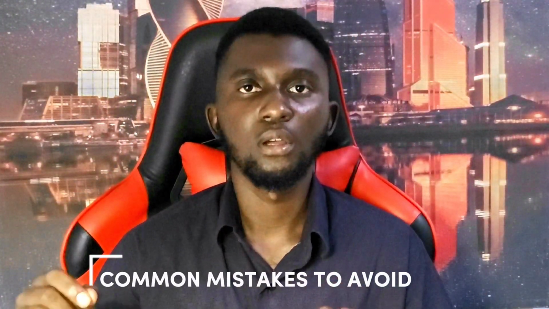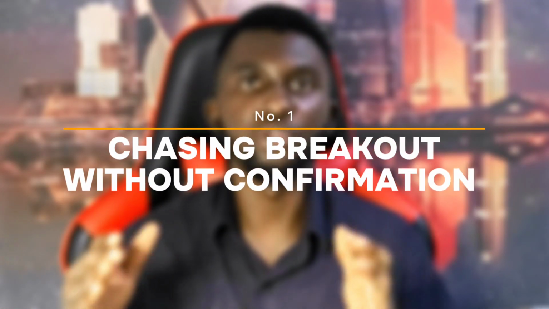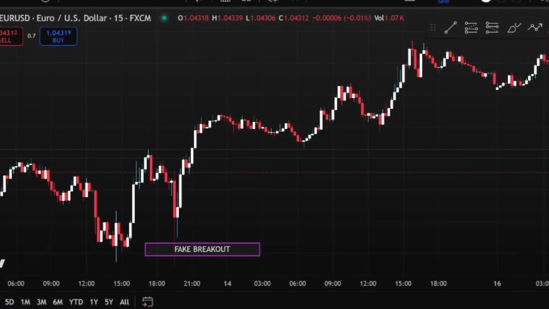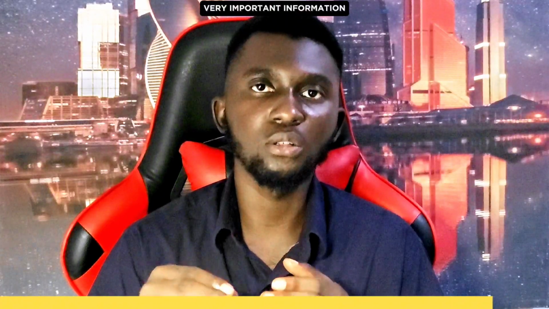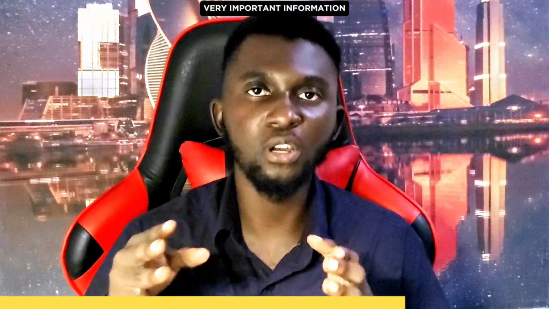Alright, let's talk about common mistakes to avoid. The first mistake to avoid is chasing breakouts without confirmation. Whenever you see a breakout, either price breaking through a resistance level or a support level, don't just enter the market. It could be a trap by smart money for you to be liquidated. Always make sure that before you enter a trade upon a breakout, you use additional confirmations to confirm if the breakout is valid.